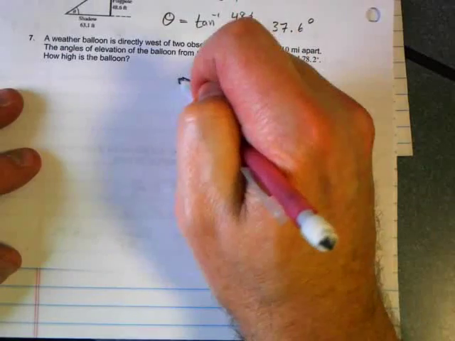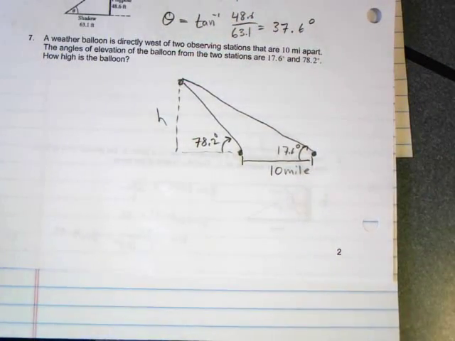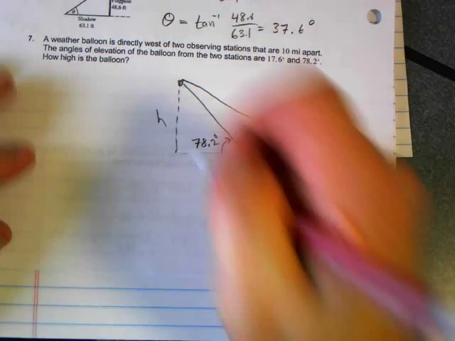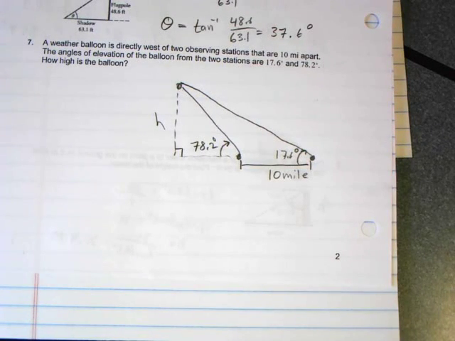How high is the balloon? H. All right, so I'm going to assume that's a 90-degree angle right there.